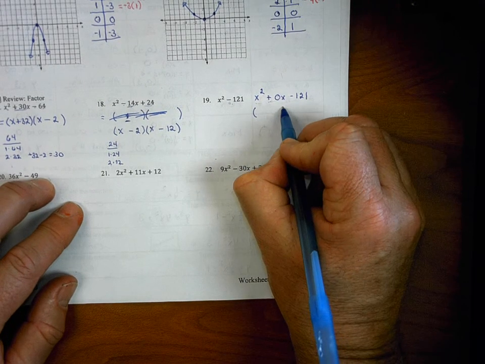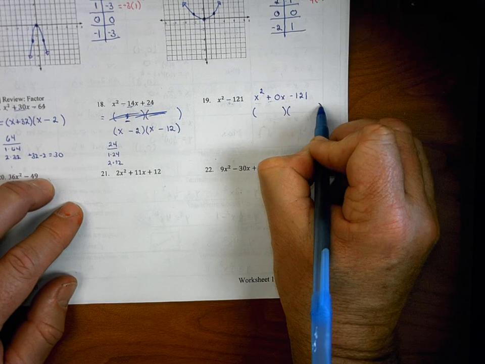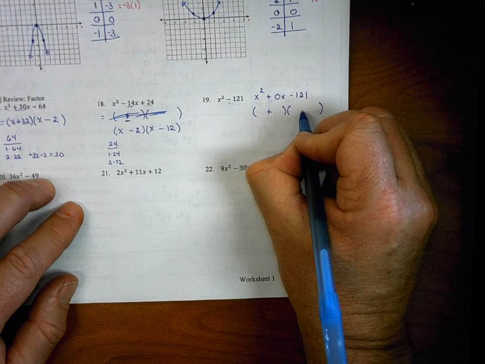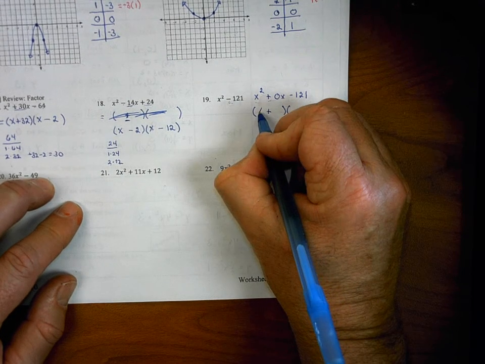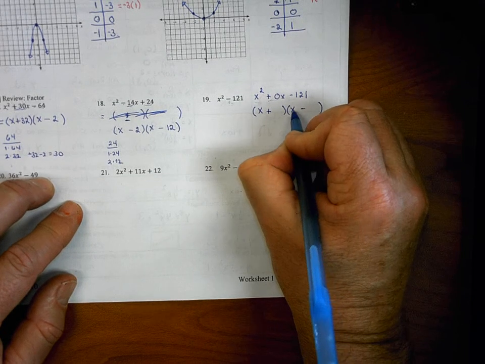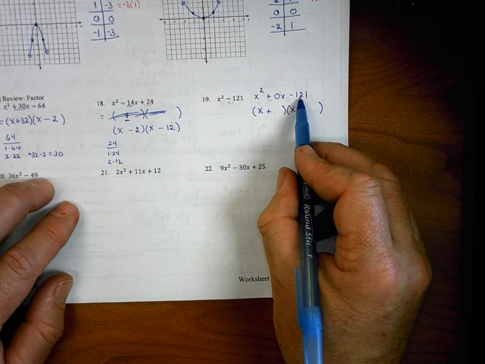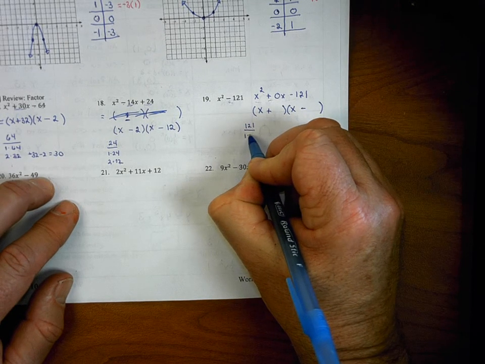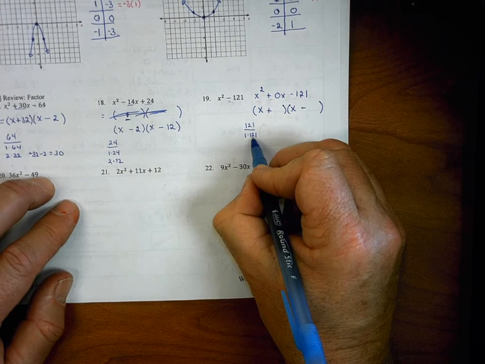Trinomials always become 2 binomials when factored. This is a plus minus trinomial, so my factors are going to be plus and minus. Okay, and then I have an x and an x. Now I need to find 2 numbers that multiply together to make 121, but at the same time they have to add or subtract together to make 0.